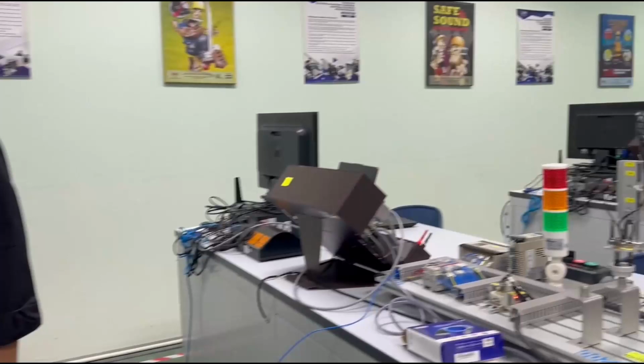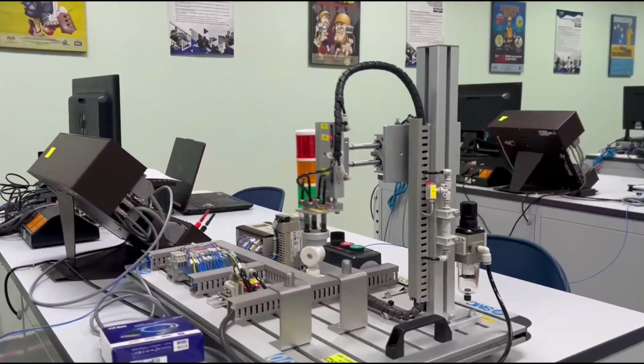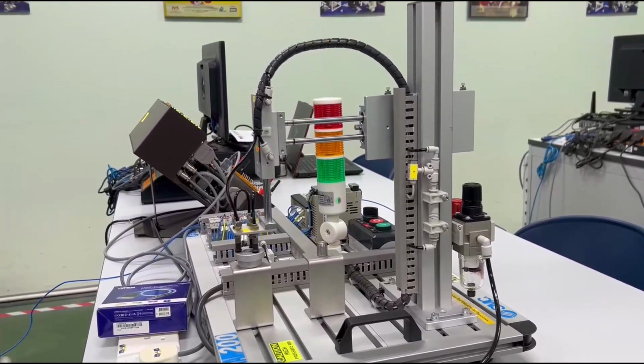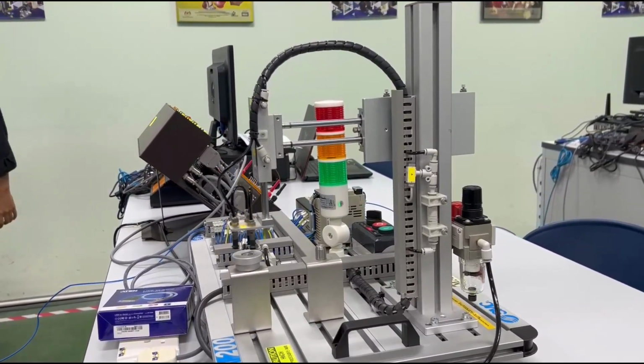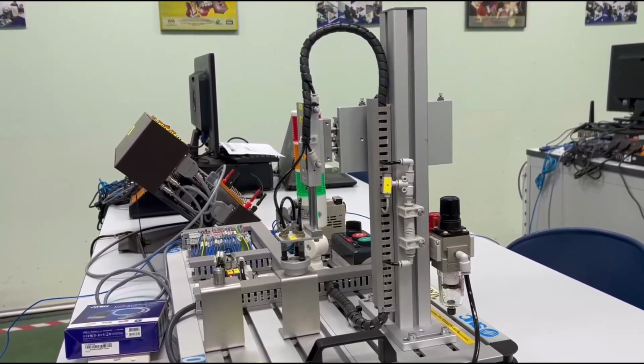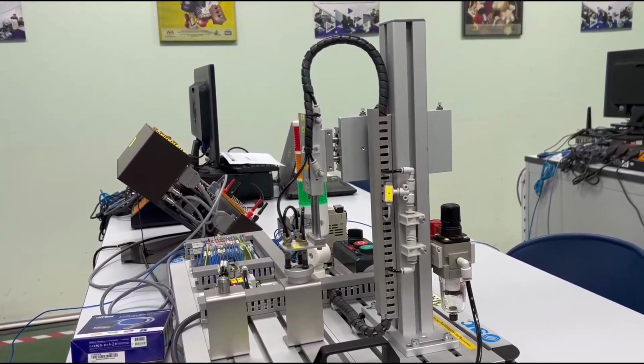Cylinder A uses a double solenoid, while cylinder B uses a single solenoid. To suck the cups, it uses a vacuum. Once MAP 202 reaches the last step, it will turn on a red light and also give a signal to MAP 203 to move to the next operation.